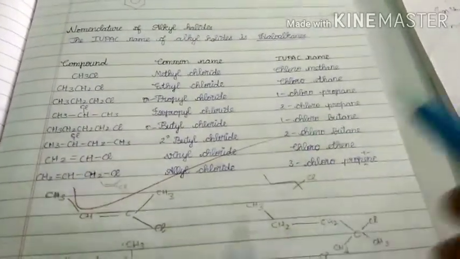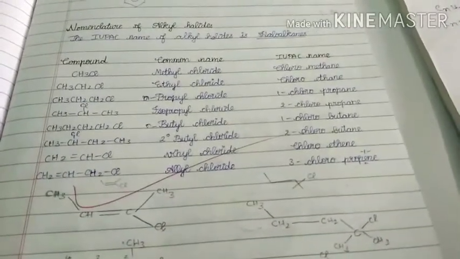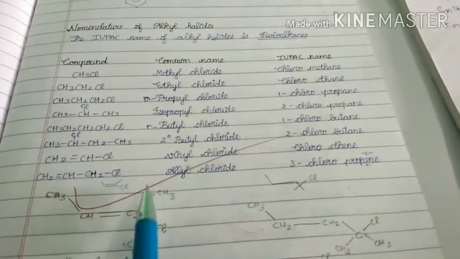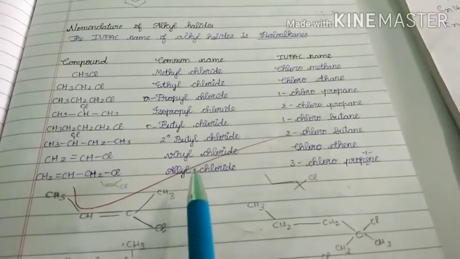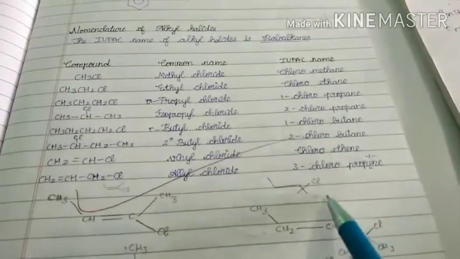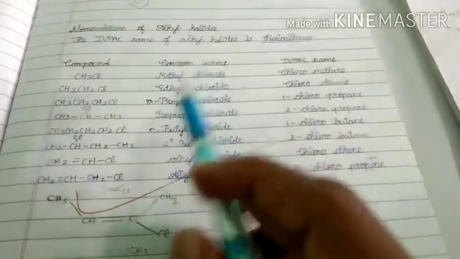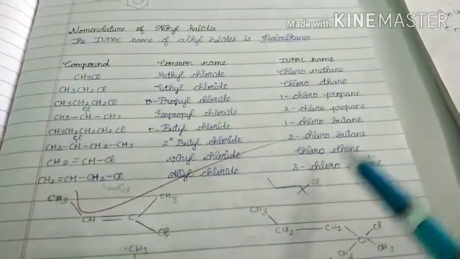Sometimes only the name will be given, the compound will not be given. Then you have to write the compound first. After that, you will be able to write the IUPAC name. So you have to remember common names as well as IUPAC names here.